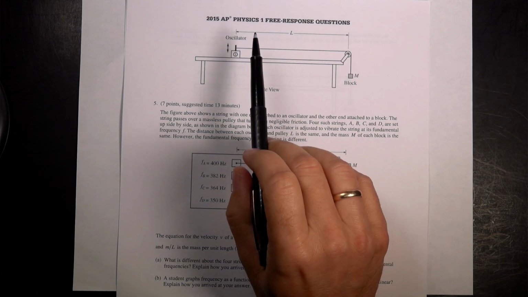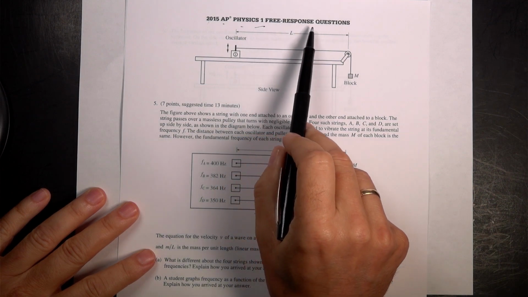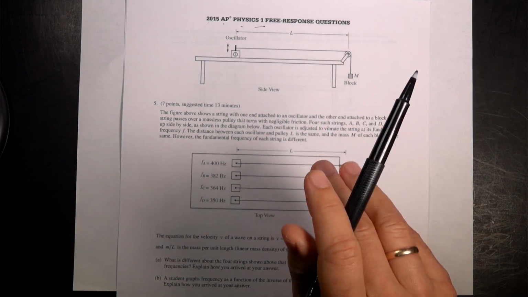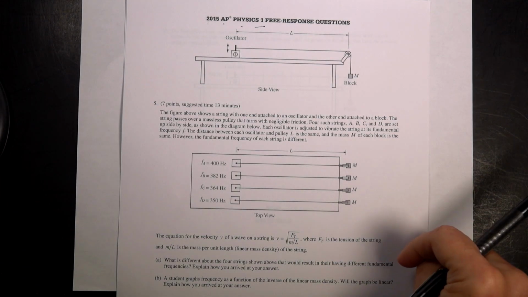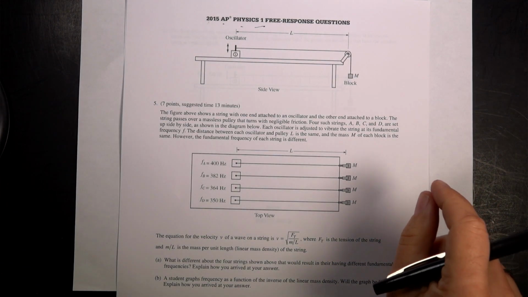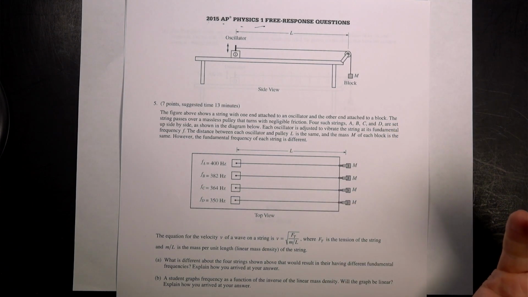Okay, I'm continuing to work through the 2015 AP Physics 1 free response questions. And I've done all problems 1, 2, 3, and 4. They're in a playlist. You can find all the problems down below. I also did a video going over the equation sheet. So I just thought I'd do this for fun, just to see what it's like.